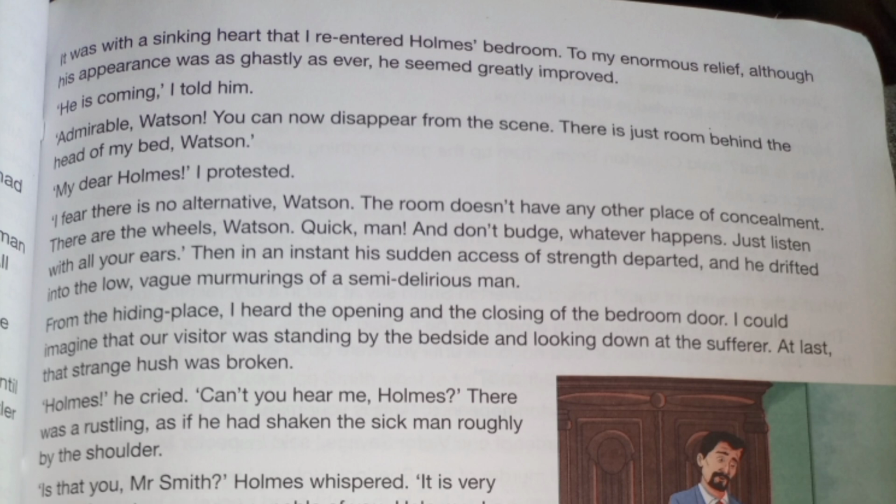At last, that strange hush was broken. "Holmes," he cried. "Can't you hear me, Holmes?" There was a rustling, as if he had shaken the sick man roughly by the shoulder. "Is that you, Mr. Smith?" Holmes whispered. "It is very good of you to come. Very noble of you. Help me. I am very sick." Now, Mr. Cleverton Smith arrived over there and he cried, "Holmes, can't you hear me, Holmes?"